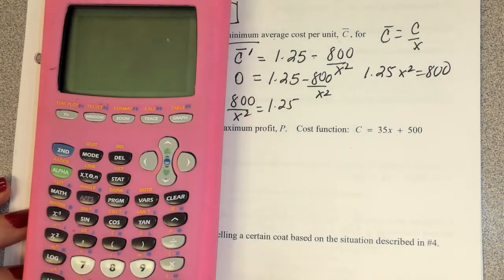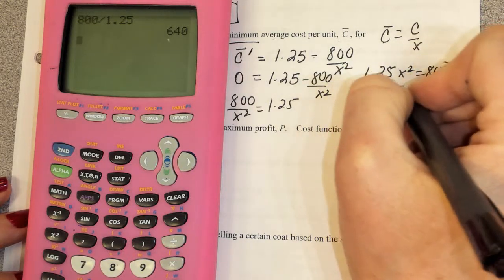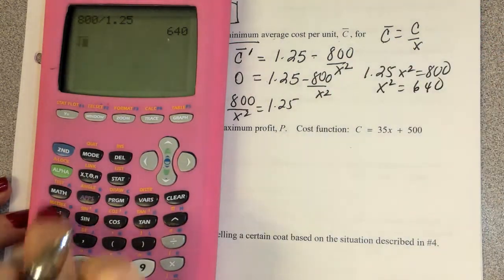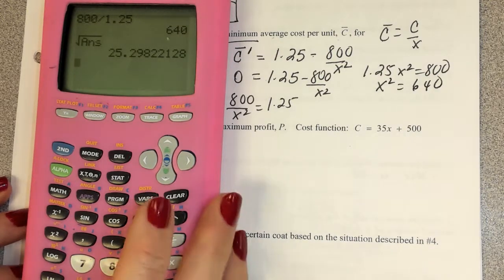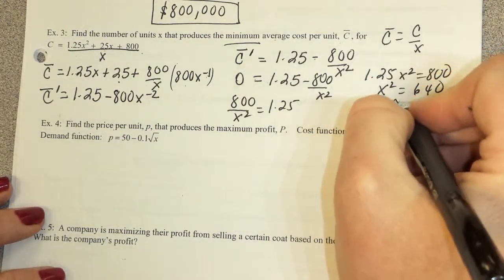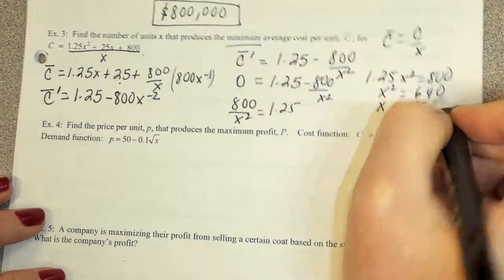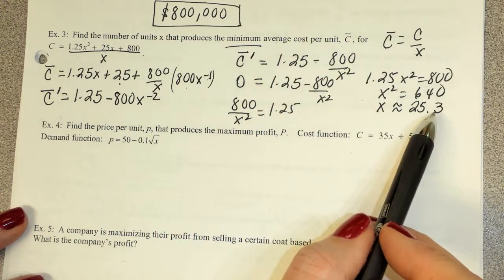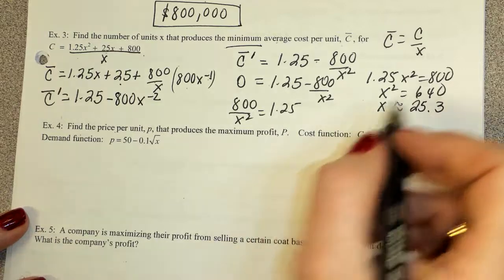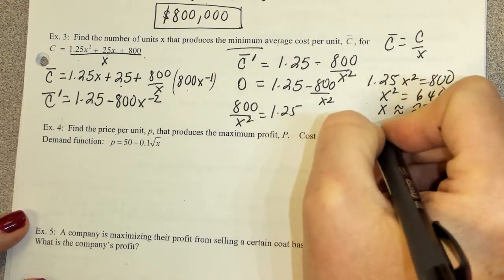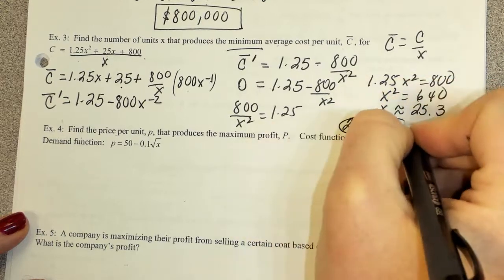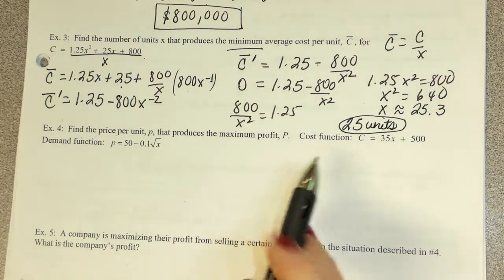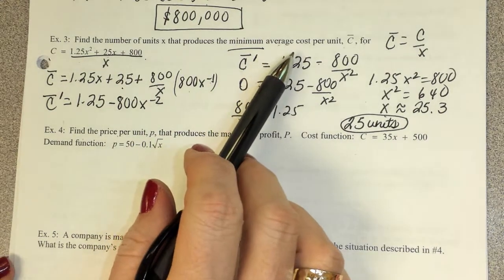So to solve that, we're going to have to do 800 divided by 1.25, get that answer, and then what do we have to do with that answer? All right, take the square root of it. And we get 25.3, and it's really plus or minus, but we can't have a negative number of items. So we get about 25.3, but we can't have 25.3 units that we're going to produce. So we're going to have to just say that it's going to be 25 units. We'll have to round it. So that's going to be the production level that minimizes the average cost per unit.